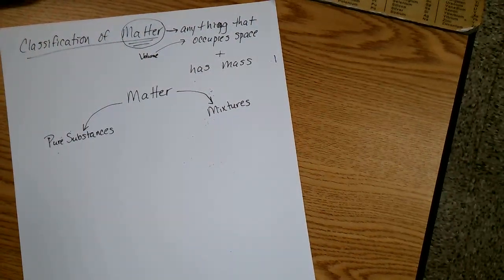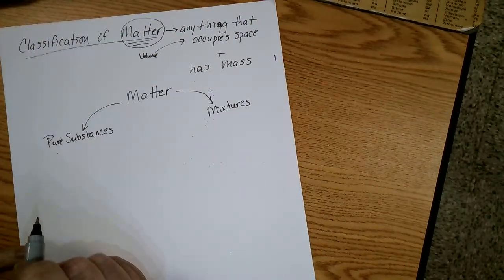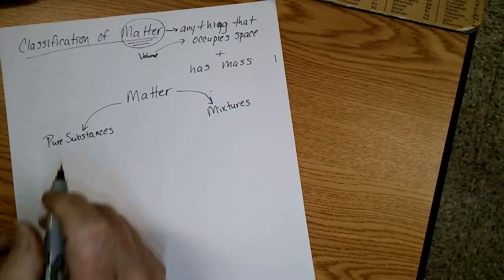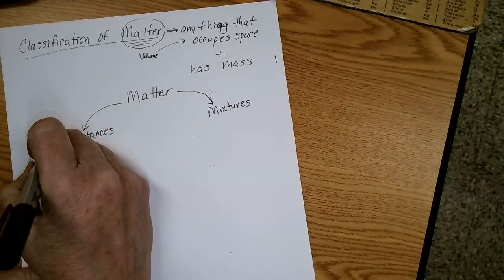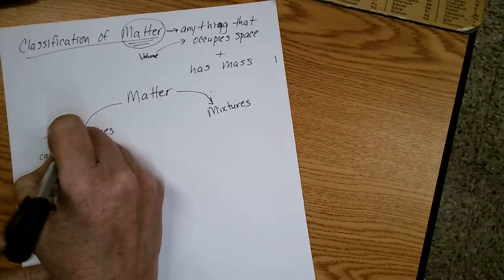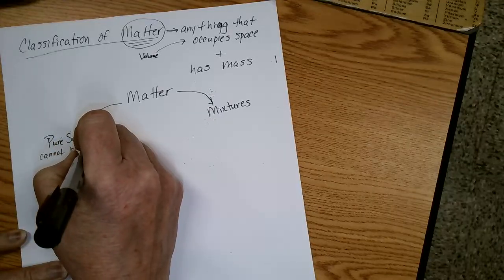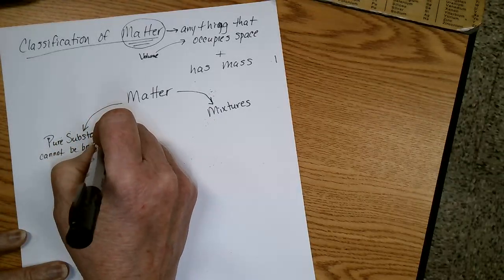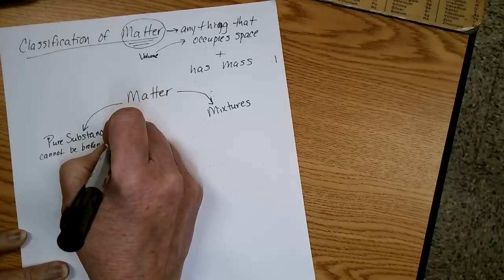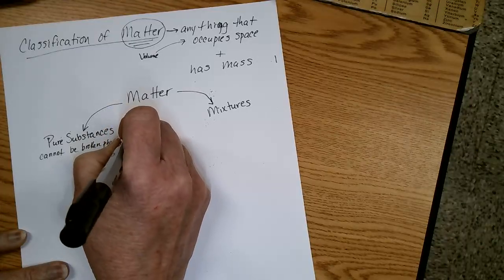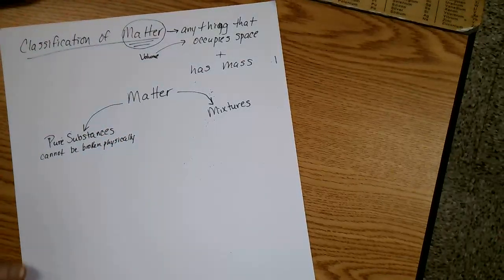Well, pure substances are anything that cannot be broken down by physical means. So if I can separate it easily by physical means, then it's not a pure substance.